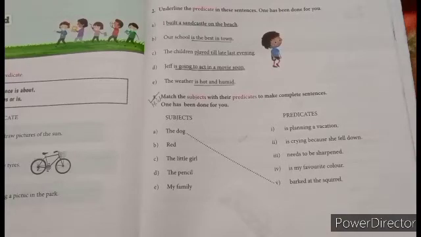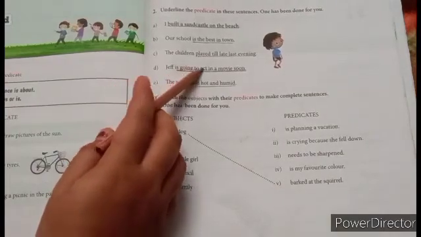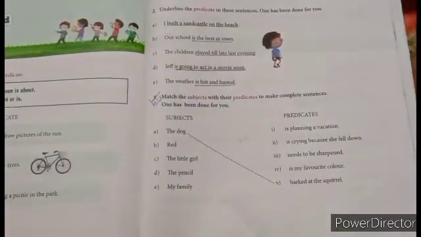Jeff is going to act in a movie soon. Jeff is what? Subject, as we are talking about Jeff. So जिसके बारे में हम बात करते हैं या सेंटेंस जो हमें बताता है कि किसके बारे में हम बात कर रहे हैं वो पार्ट ऑफ द सेंटेंस सब्जेक्ट होता है. तो जेफ जो है वो क्या है? सब्जेक्ट है. Whereas is going to act in the movie soon क्या है? Predicate. So please underline is going to act in a movie soon.